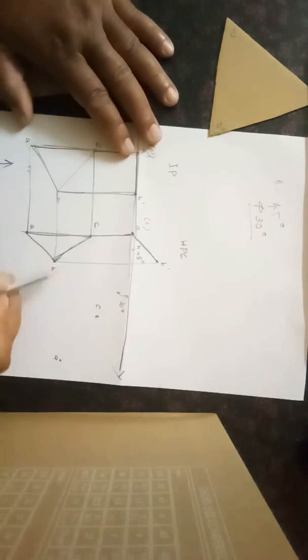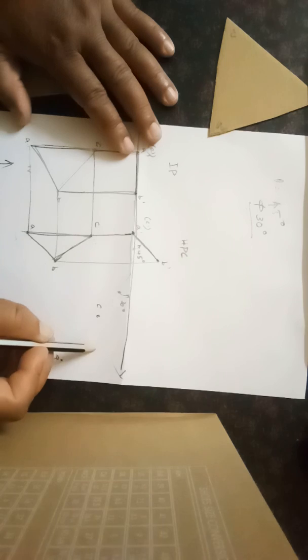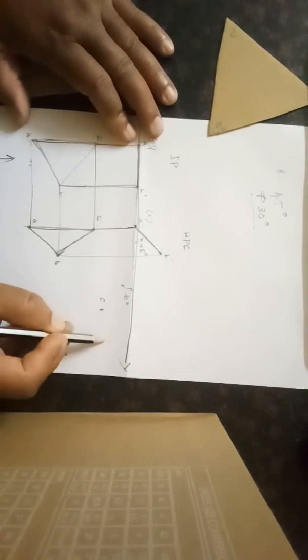Then draw the second top view in this position. How to do that? Measure AB with your compass from this figure. With A as center and AB as radius, come here and draw an arc.